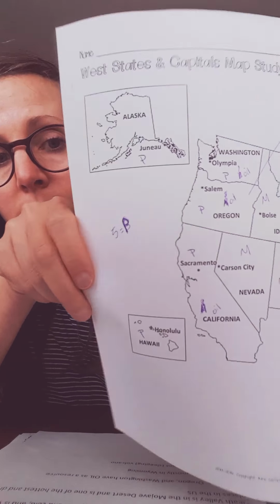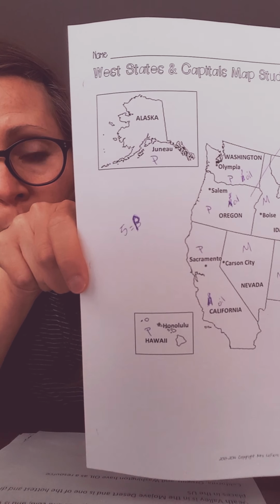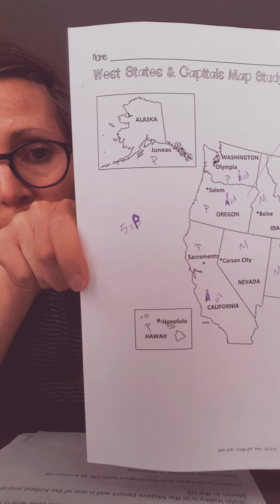Death Valley is in the Mojave Desert. It is one of the hottest and driest places in the U.S. Okay, we know that California, Oregon, and Washington all have oil as a resource. So I went back on my map and I drew little oil towers on those states just to help me remember which ones have the big oil deposits. And you could try that too to help you study.